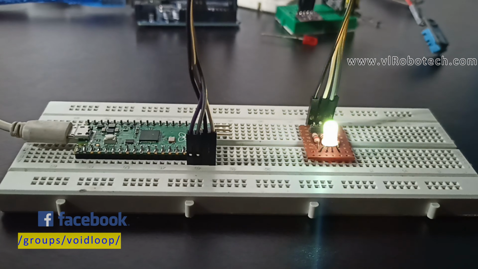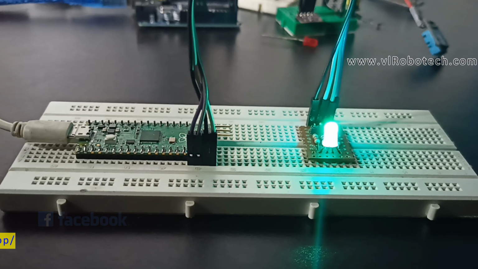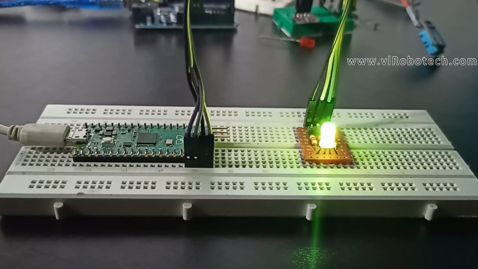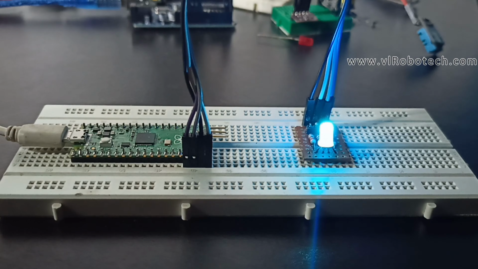Today we are going to learn how to interface RGB LED with Raspberry Pi Pico board and we will see programming in MicroPython. So let us get started step by step.